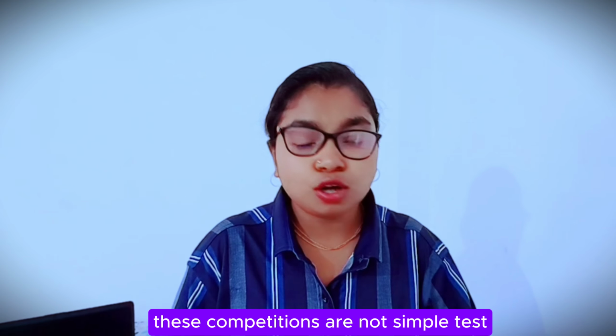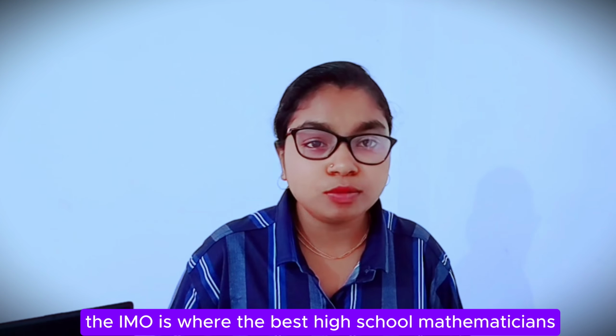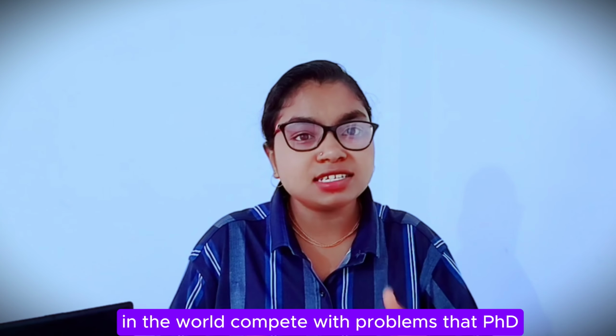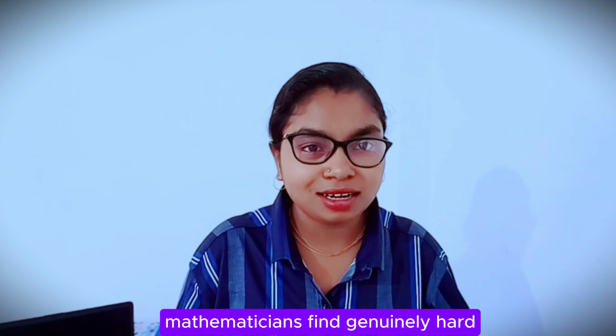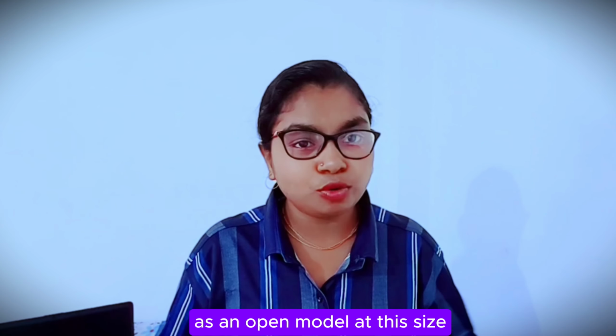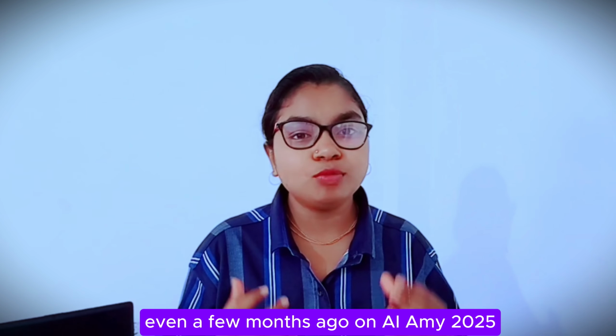These comparisons are not simple tests. The IMO is where the best high school mathematicians in the world compete with problems that PhD mathematicians find genuinely hard. Hitting gold medal level at all 3 as an open model at this size is something that was not possible even a few months ago.